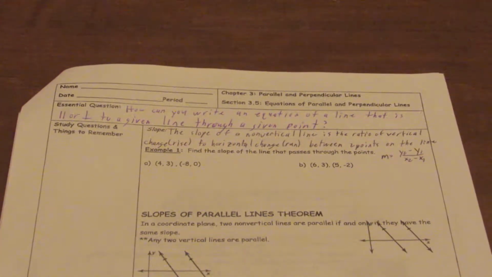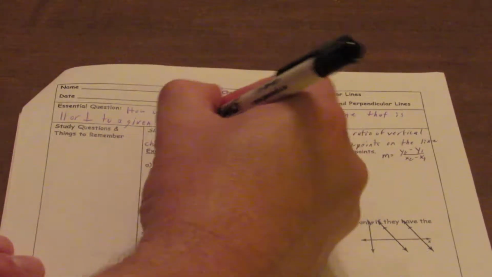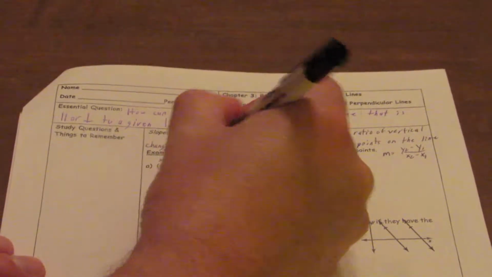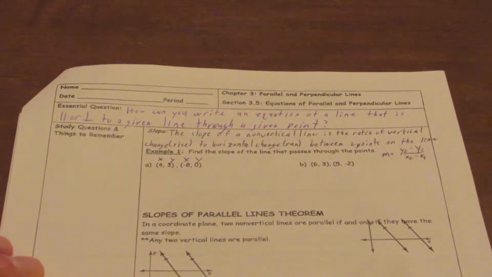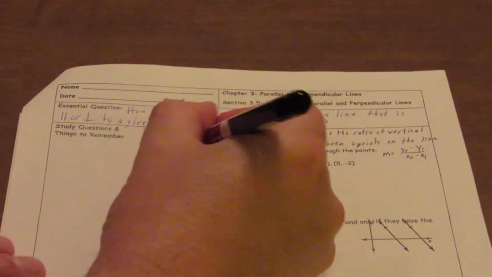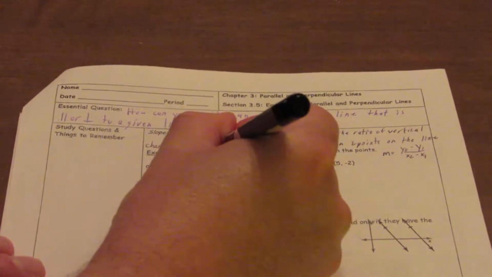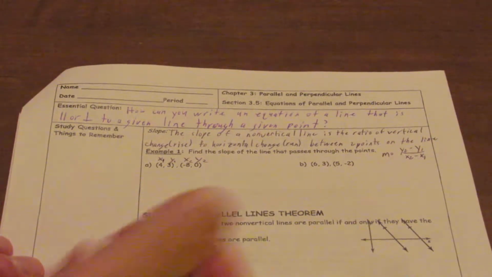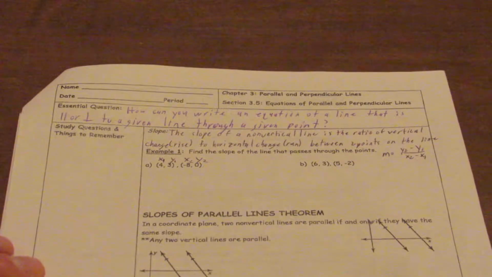So example 1 is asking us to find the slope of a line that passes through the 2 points. So we're just looking at those 2 points. What you define as your x1, y1, x2, y2 doesn't matter as long as you're consistent. If we say this is x1, then this has to be y1, x2, and y2. If you flip it, it will stay the same as long as you're consistent in what you do.